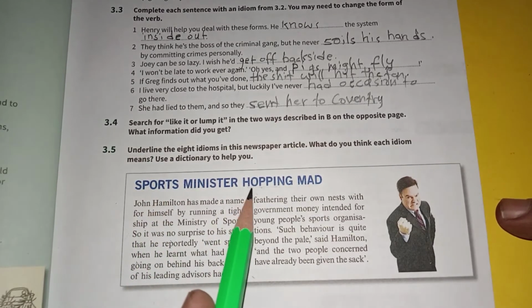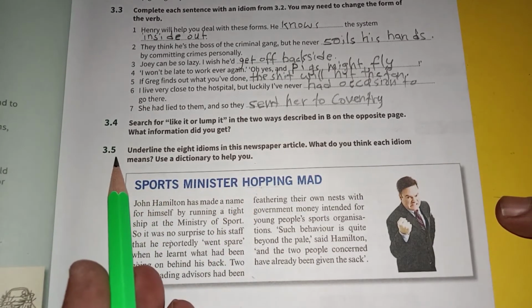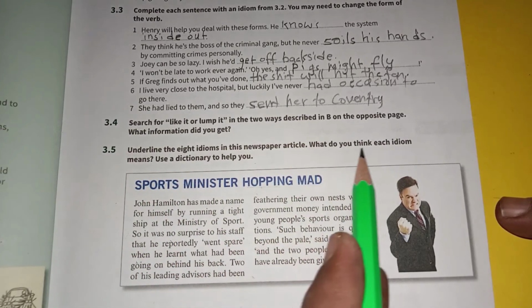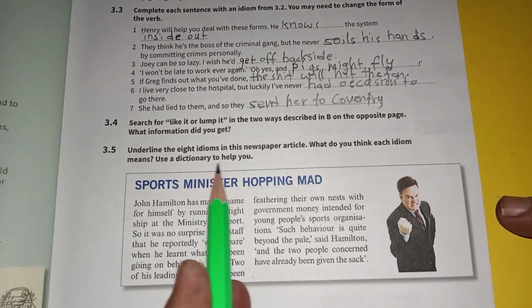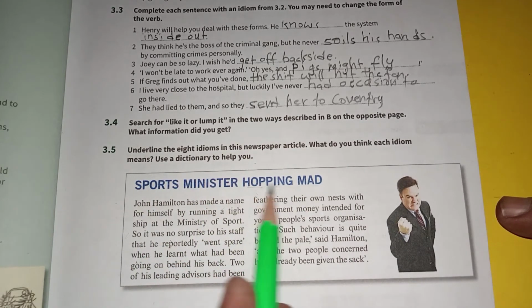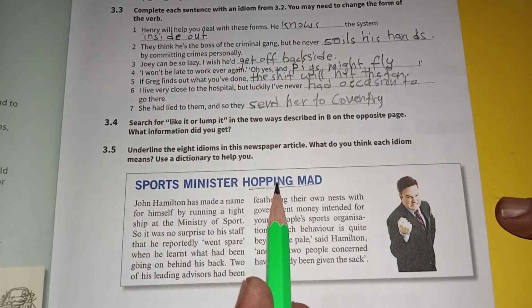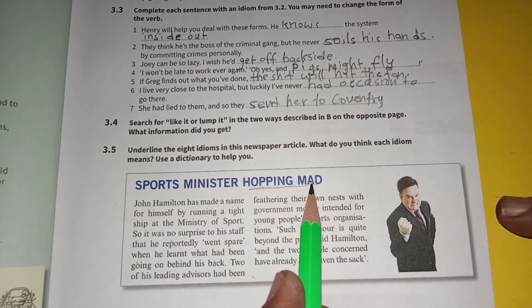We'll have to find idioms here. 3.5. Underline the 8 idioms in this newspaper article. What do you think each idiom means? Use the dictionary to help you. Sports minister hopping mad. Hopping mad here means very angry.